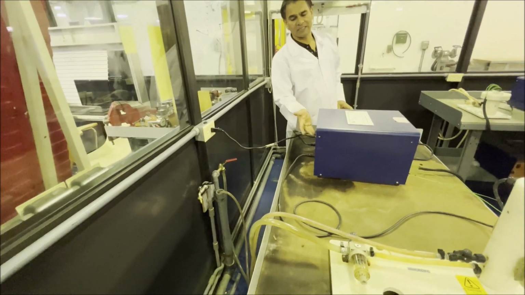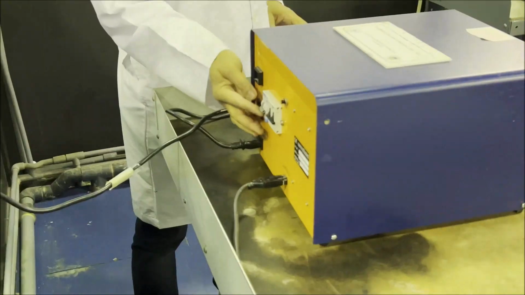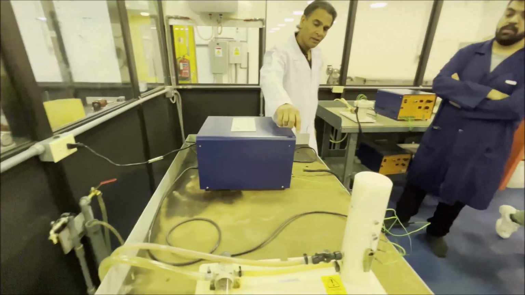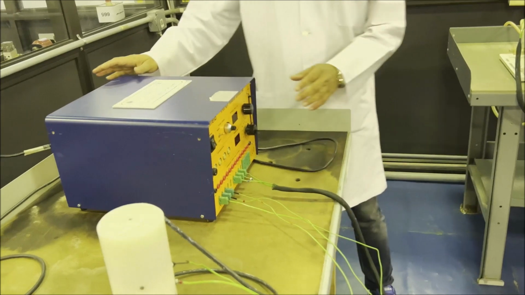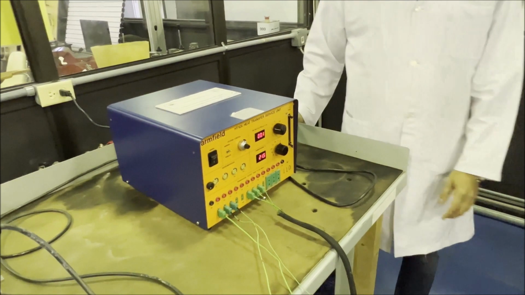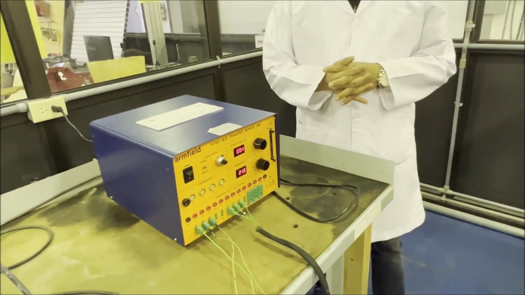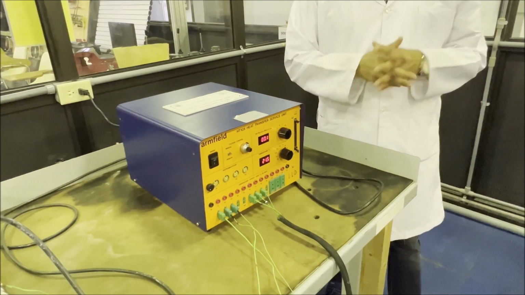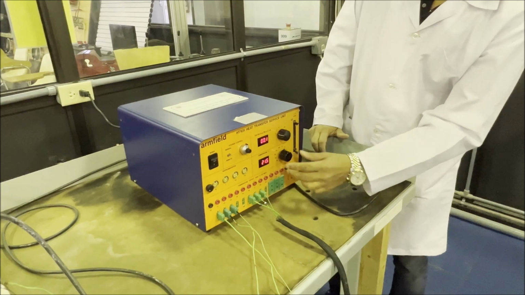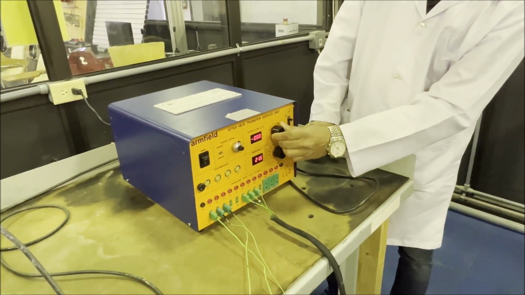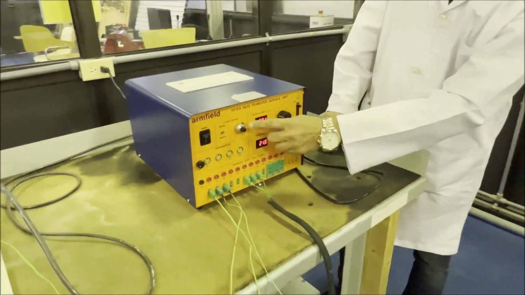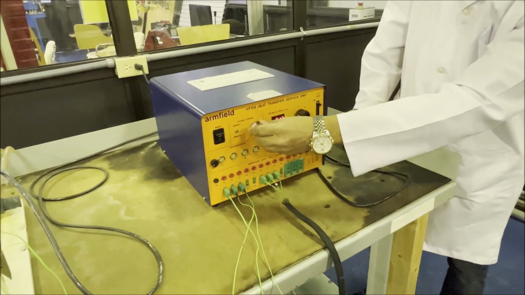Next, make sure the back switches are on. Then the main switch on. Next procedure, main switch on. Then adjust the voltage to 9 volt for the first reading and 12 volt for the second reading. Keep this on voltage, and keep this on T1. This is on voltage, and this is T1, T2, T3, on T1, and now I will increase the voltage to 9 volt.